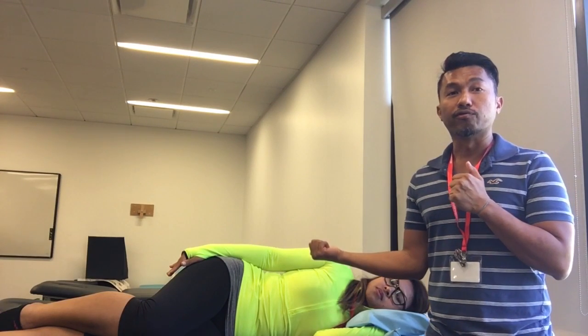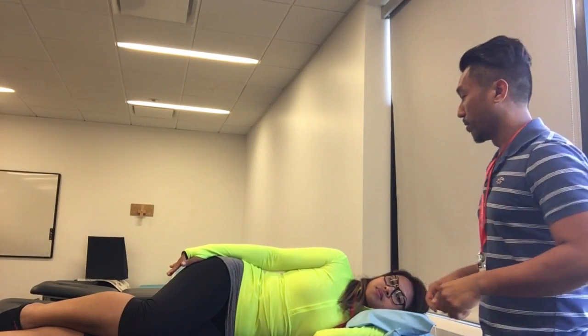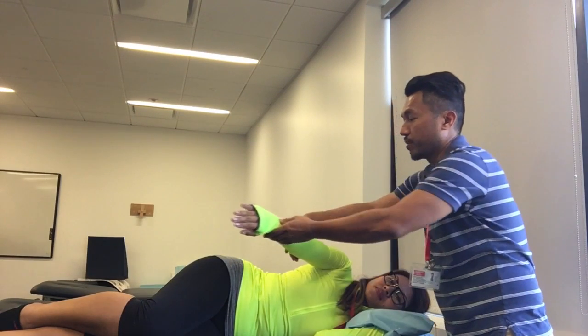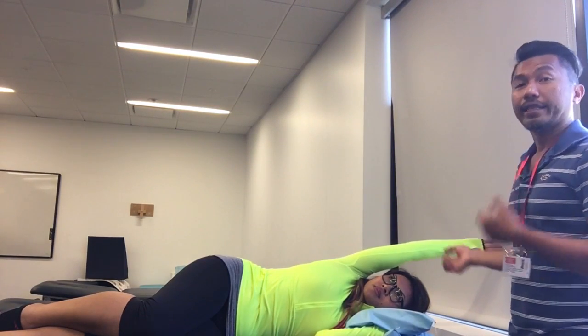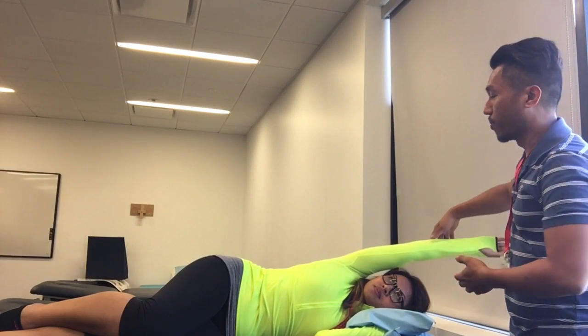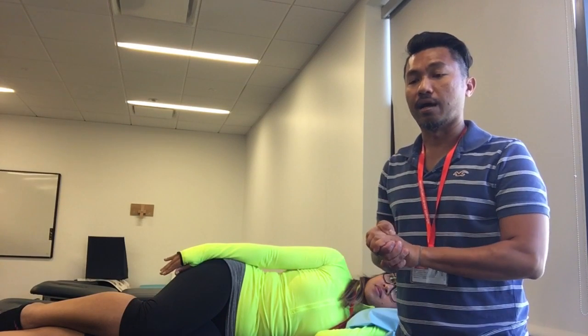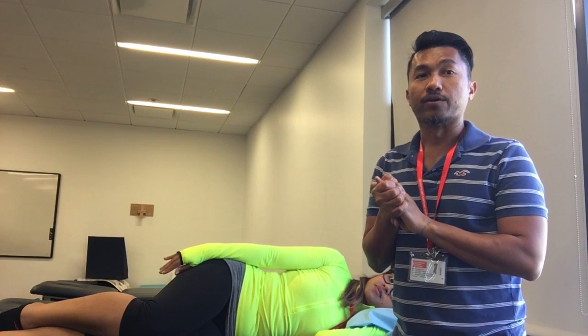So a grade 2 means the patient is able to do the movement, a complete range of motion, with gravity minimized. I'm going to be guiding her arm, and the patient should be able to do the full range of motion without your help. And that would be a grade 2. Now go back to the original position. A grade 2, by the way, is considered poor.